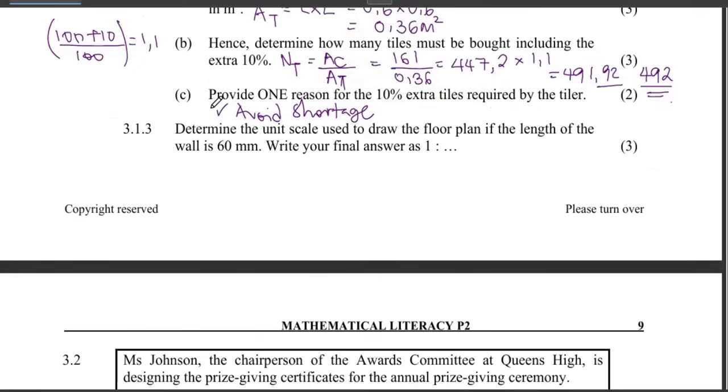Okay, determine to the nearest unit scale used to draw the floor plan if the length of the wall is 60 millimeters. Now, here we are determining the scale. Remember, when you're determining the scale, we need to know what is on paper and what is in real life. This is 60 millimeters. This is on paper.